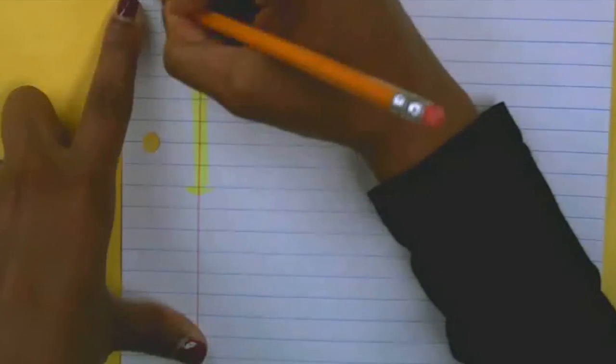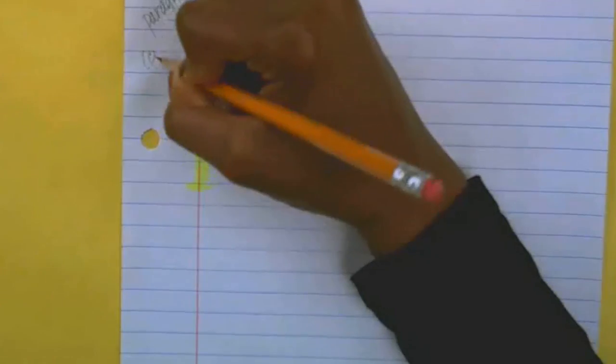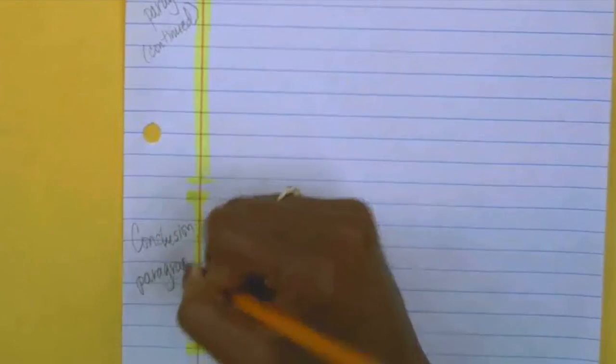I'm going to write third body paragraph continued. I'm so sorry that got cut off a little bit, but it says third body paragraph continued, and this is where I'll finish up my third body paragraph. Finally, I'm going to use the remaining 8 lines for a conclusion. The conclusion should be the shortest paragraph of the 5 because you're not adding any new or pivotal information. You're just wrapping up, telling what you learned, telling how the story changed you.